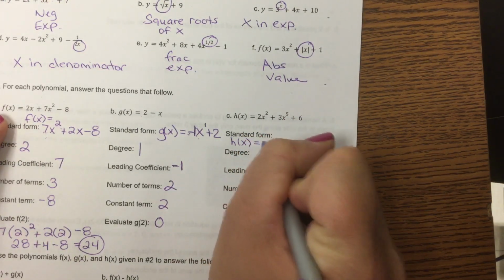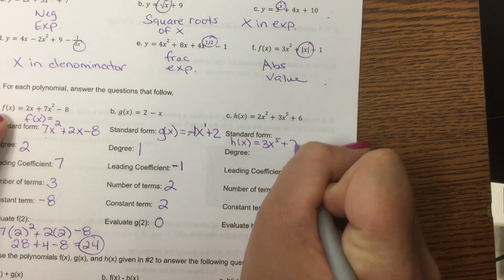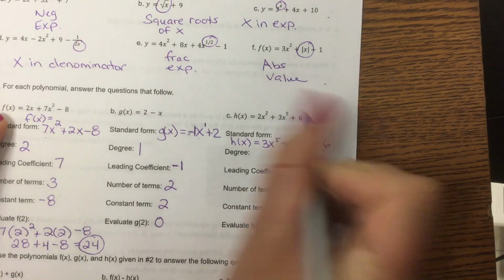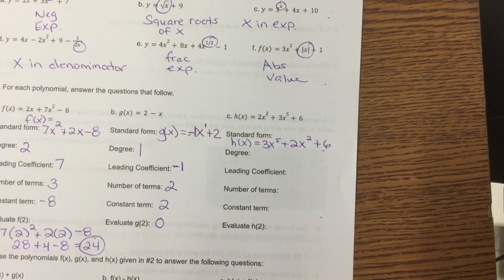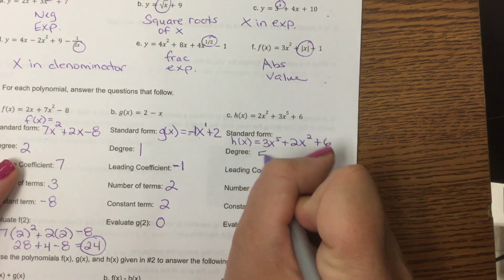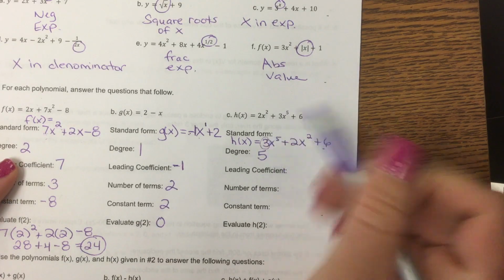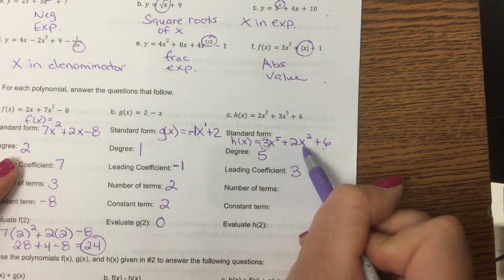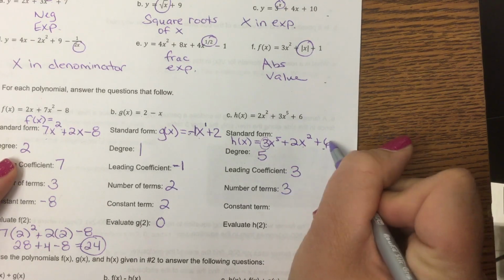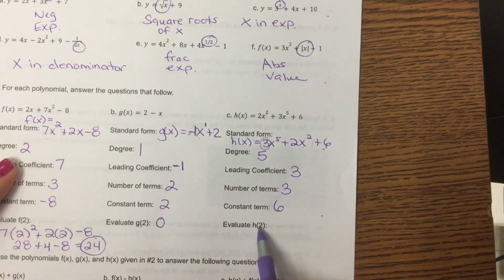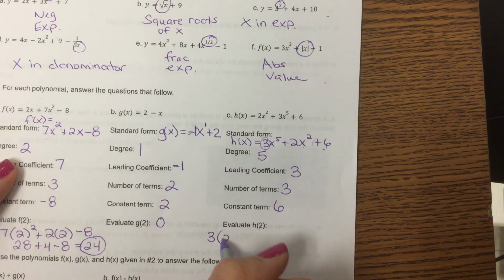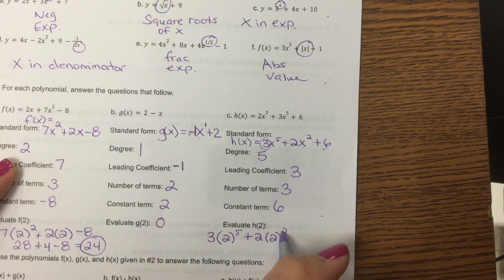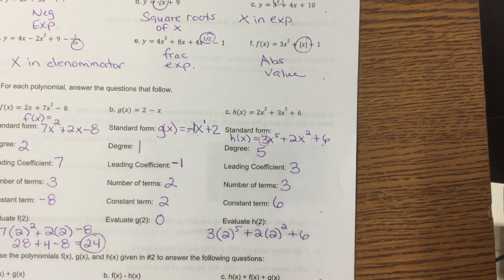h of x equals 3x to the 5th plus 2x squared plus 6. The largest power is 5, so the degree is 5. The leading coefficient is this 3 right here. There are 1, 2, 3 terms total. The constant term is 6. And when I plug in 2, 3 times 2 to the 5th plus 2 times 2 squared plus 6. Let's do this one on a calculator so that we can see how we type it in.